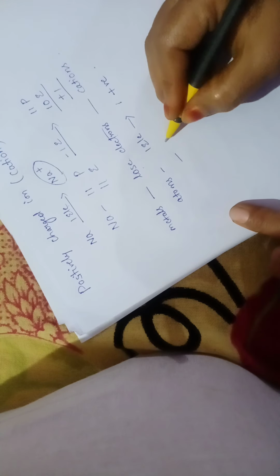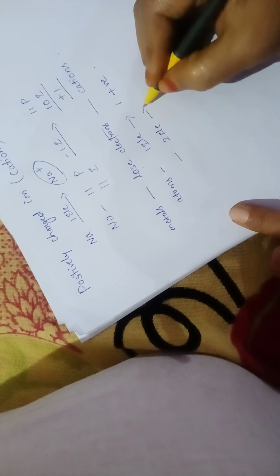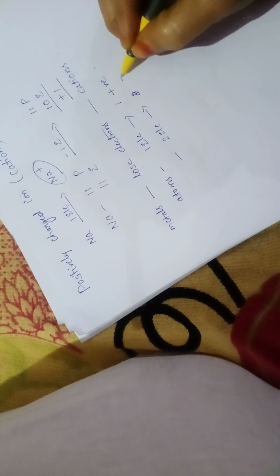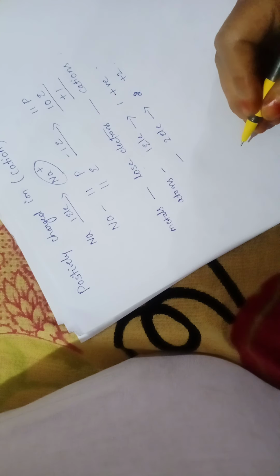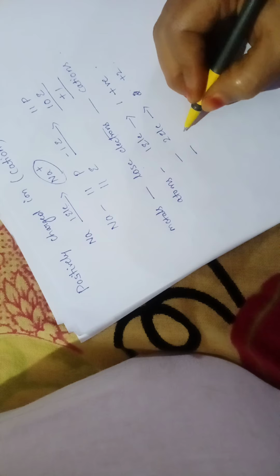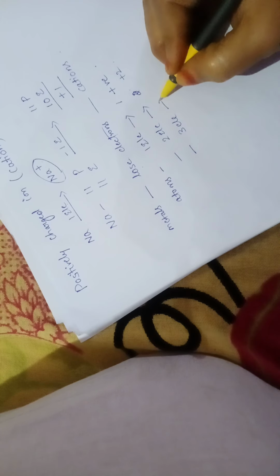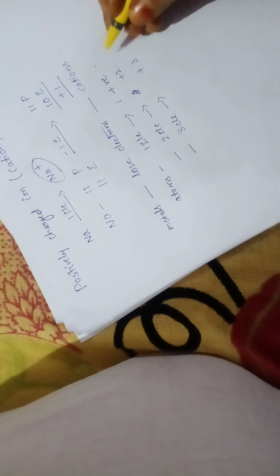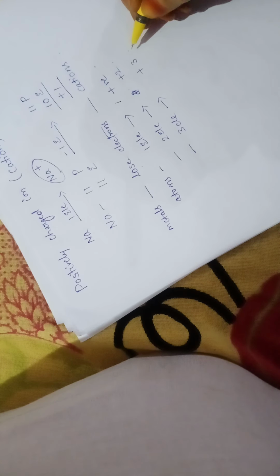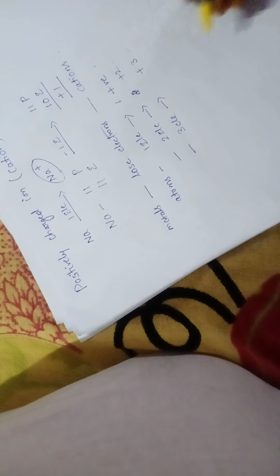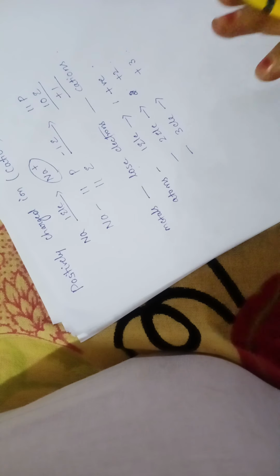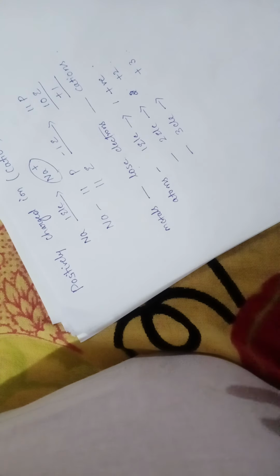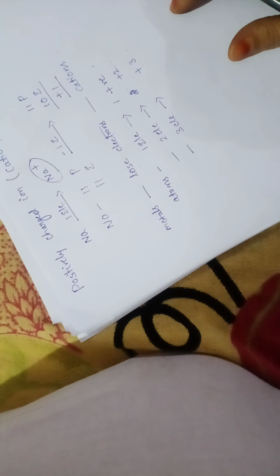Some atoms can lose 2 electrons, so they will have a charge of +2. Some can lose 3 electrons, so they will have +3 charge. Up to 3 electrons only they can either lose or gain. More than 3 electrons they cannot lose or gain. Understand?